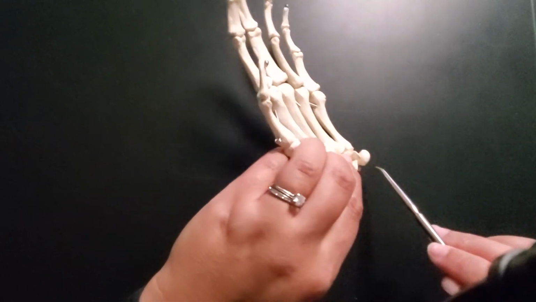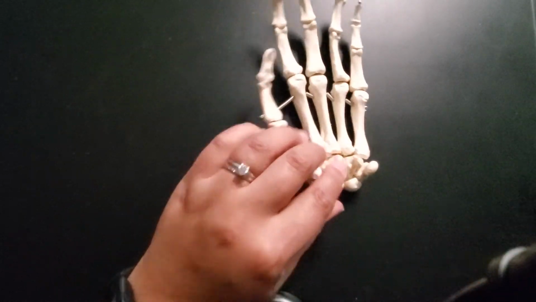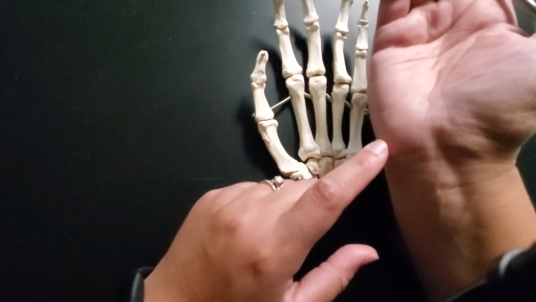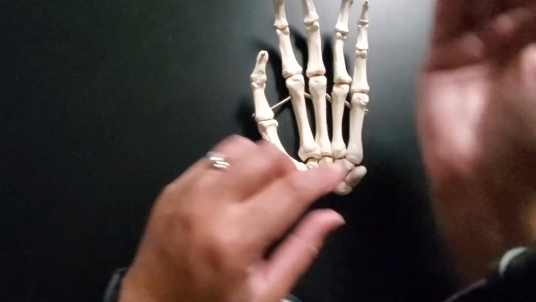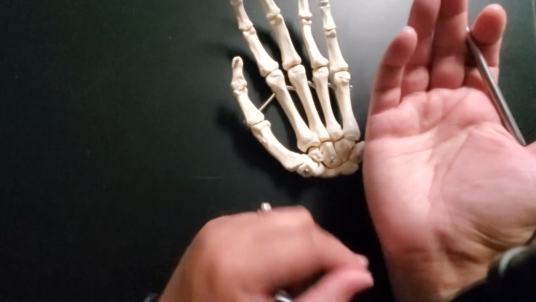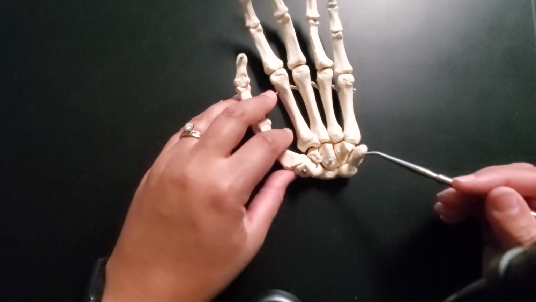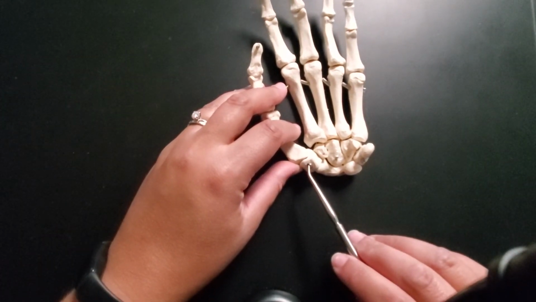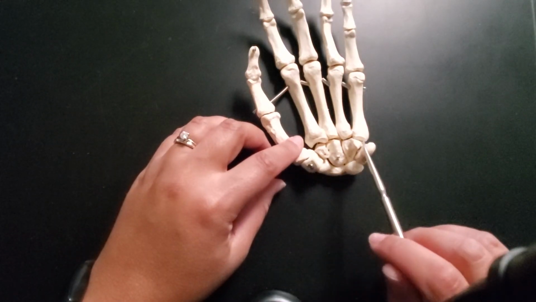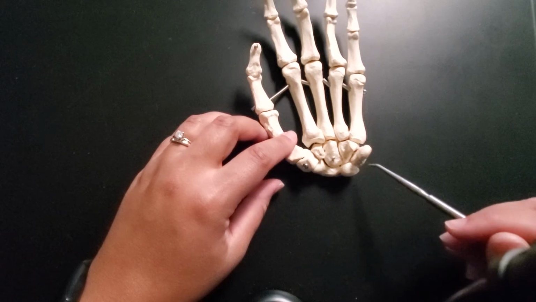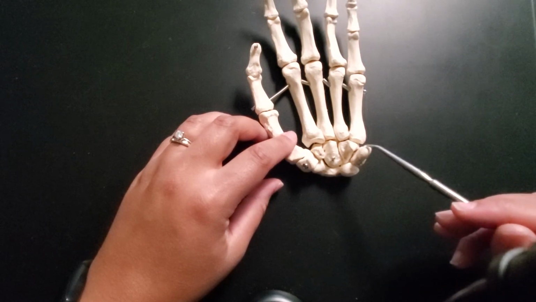So the pisiform's kind of on the top here. If you've ever felt on your wrist this bumpy spot right here, once again, that's going to be closest to your pinky. So that area there, you're going to be feeling that pisiform. And then you start once again by your thumb and read across as well. So scaphoid, lunate, triquetrum, pisiform.